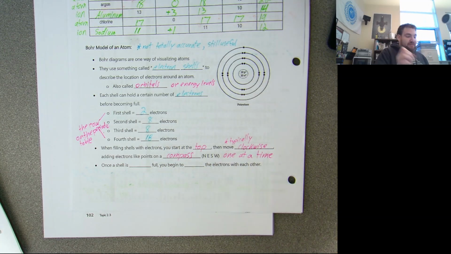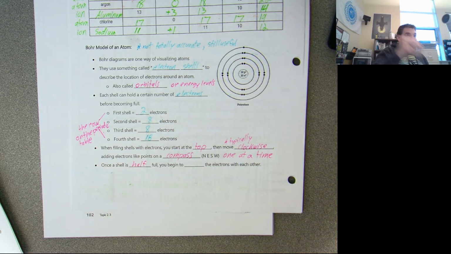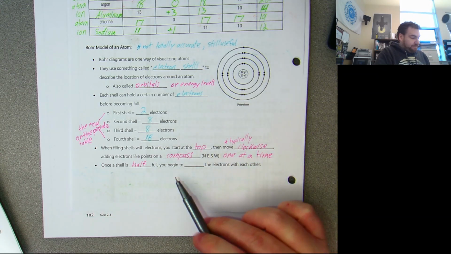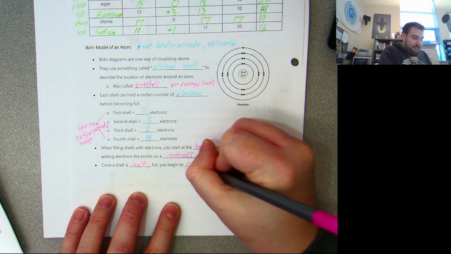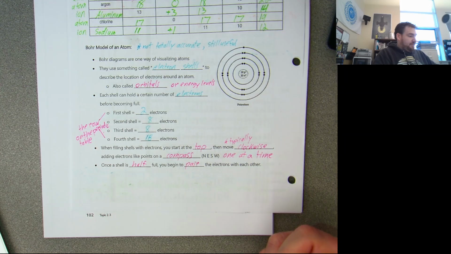And you go around twice. So once a shell is half full, so one at each point, at that point you begin to pair the electrons. You go around a second time. Okay, when you're ready, flip the page.